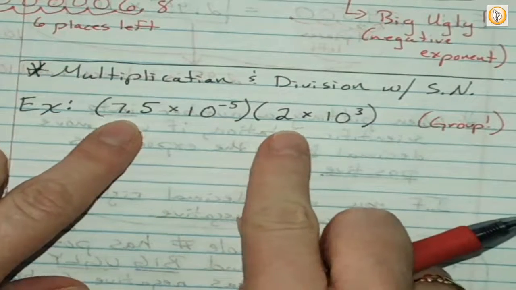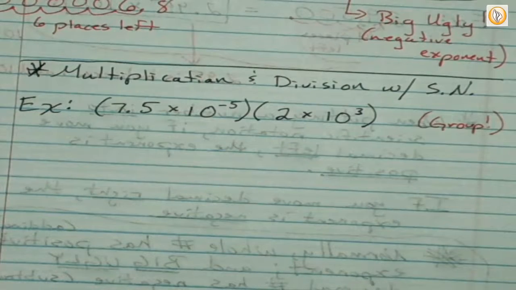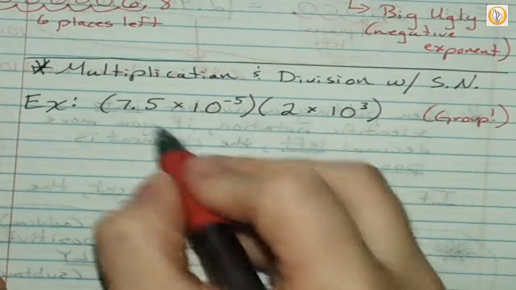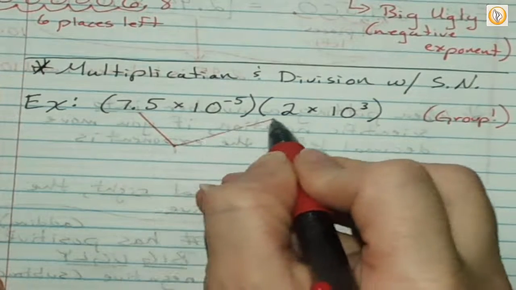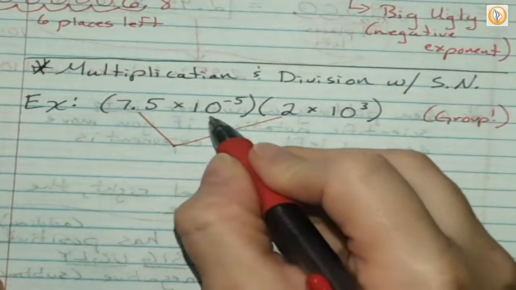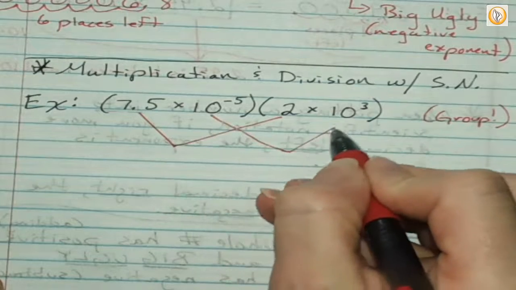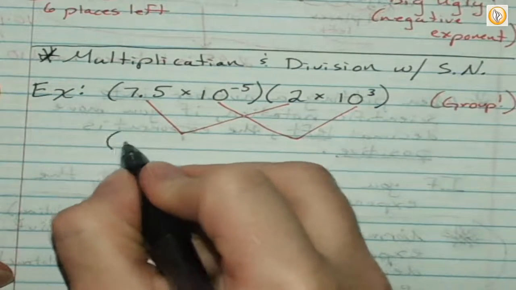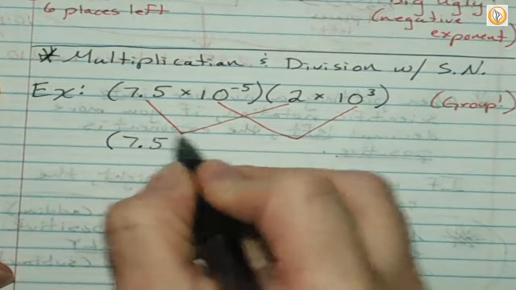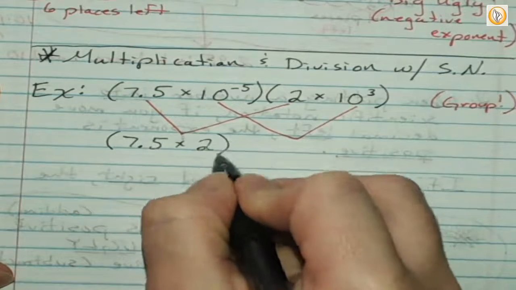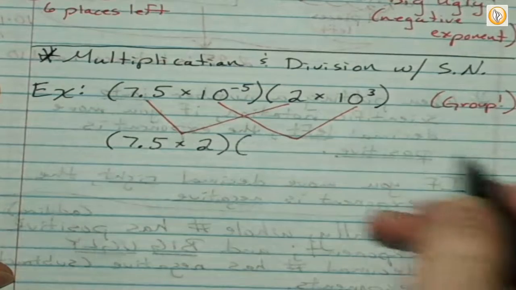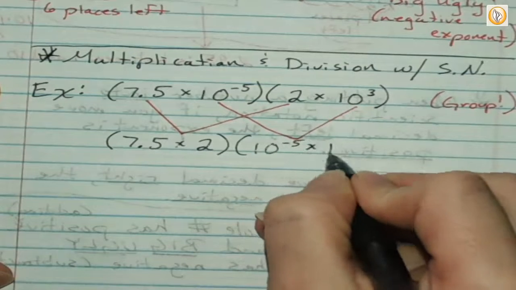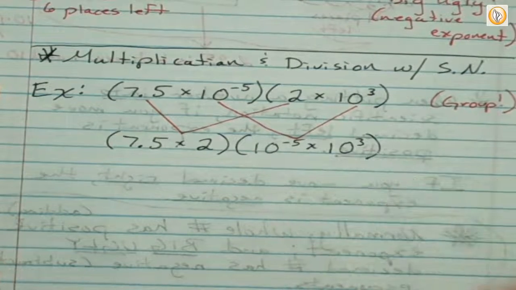I'm going to combine like terms, sort of. I'm combining my two normal numbers, and then I'm going to combine the tens and their exponents. So watch this. 7.5 times 2, and in the next parentheses, 10 to the negative 5 power times 10 to the third power.